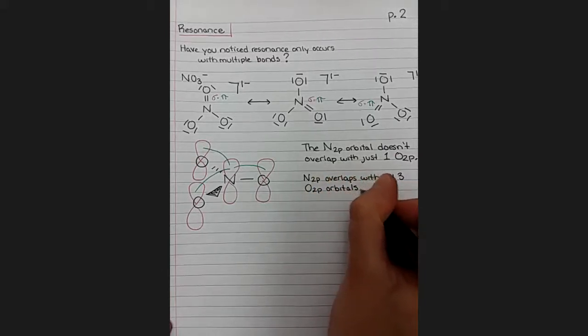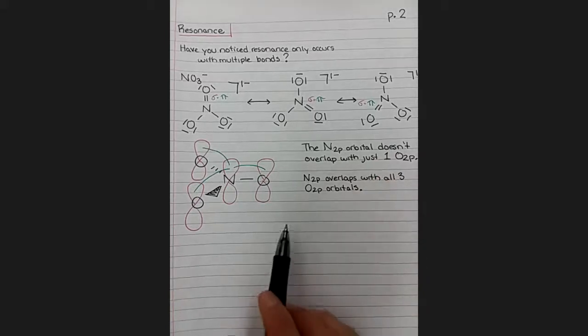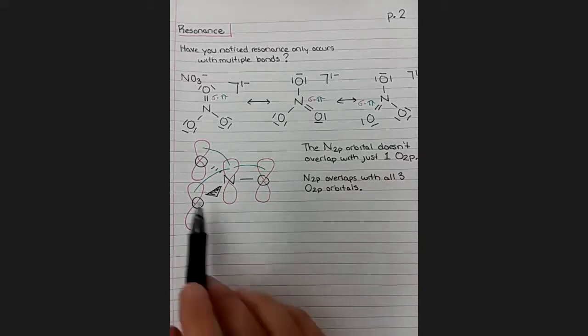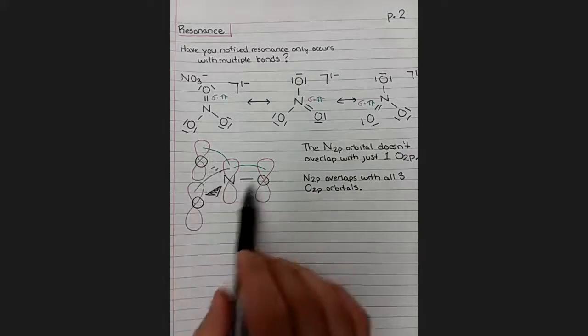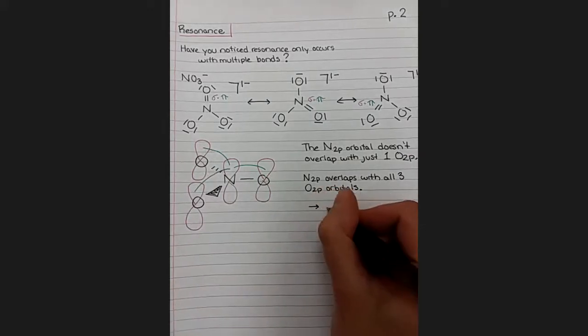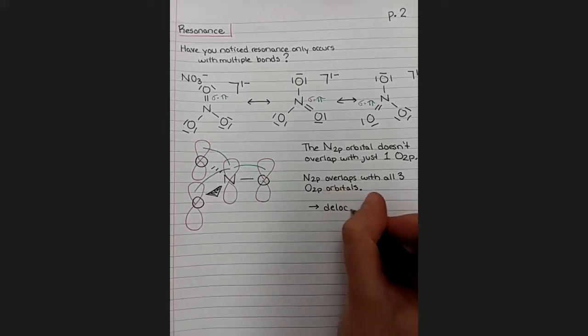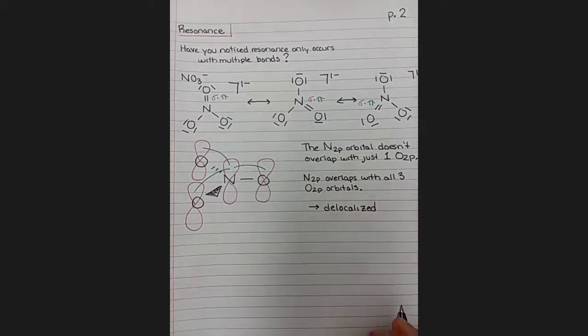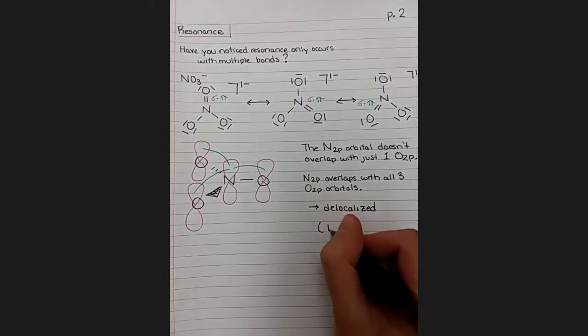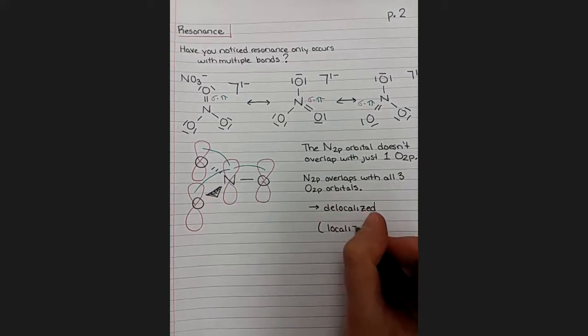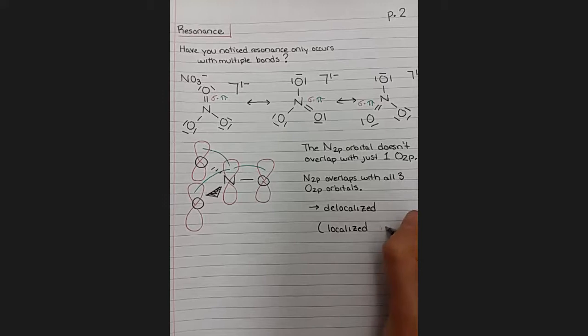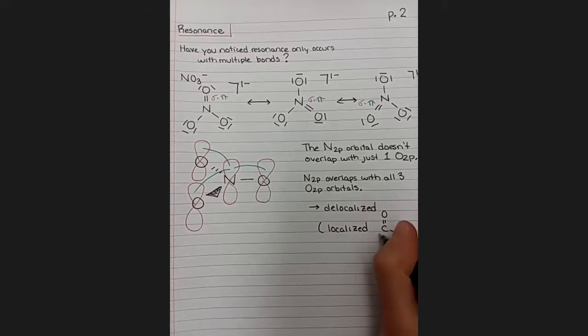So we have a special name for this when the electrons in just one bond can be distributed over a large amount of space. This is called delocalized. If that electron pair is localized, it would look something like one of the structures we've drawn before, something like this.